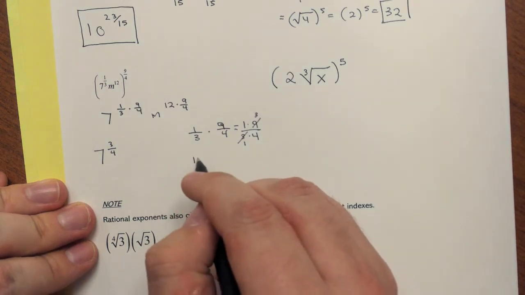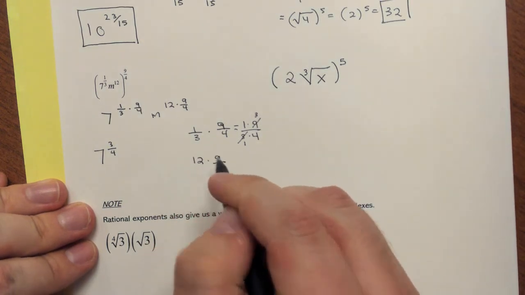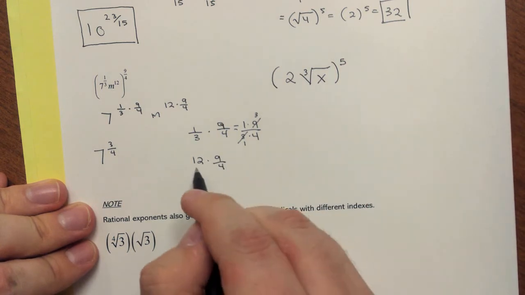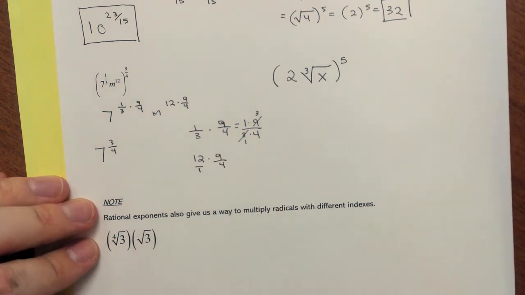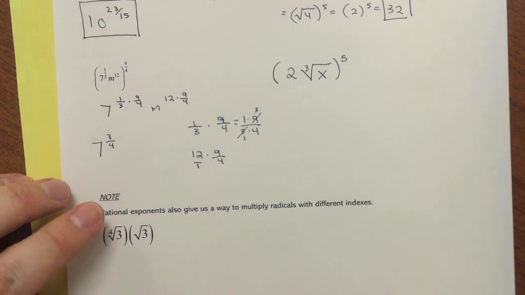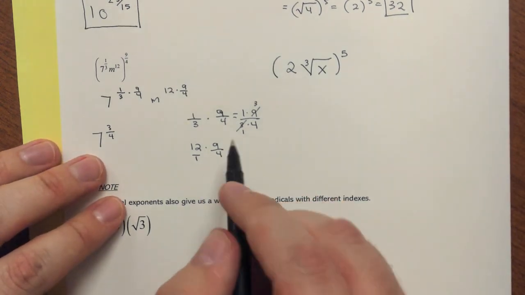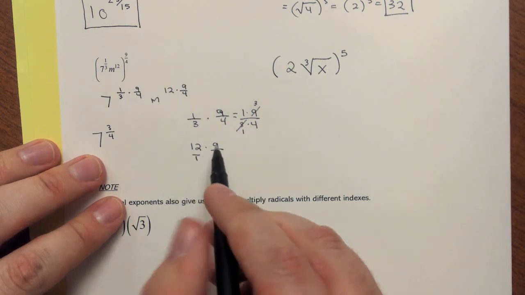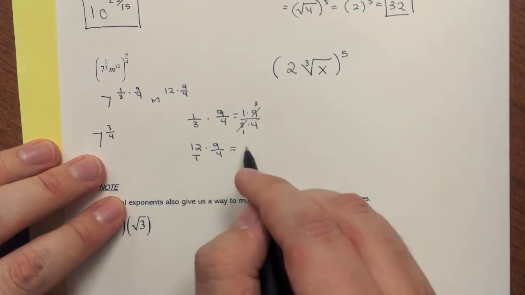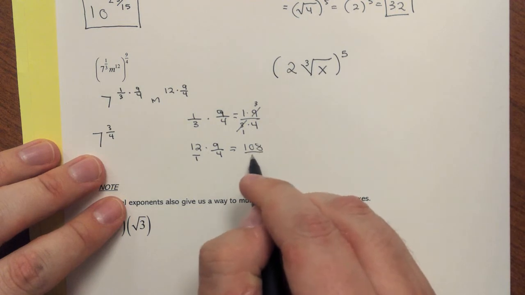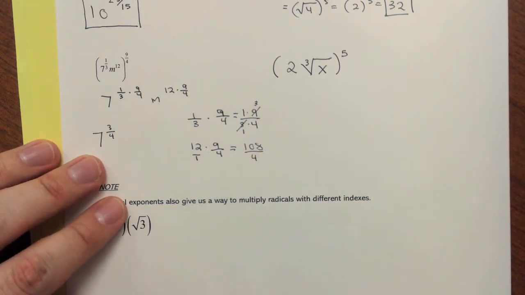How about 12 times 9/4? Again, for a lot of you, probably makes sense. You're probably used to writing that over 1, although it's not something you 100% really need. And again, what could you do? You can multiply straight across and get 12 times 9 is 108 over 4. And 4 goes into 108 evenly.